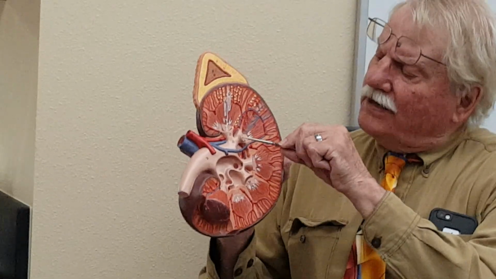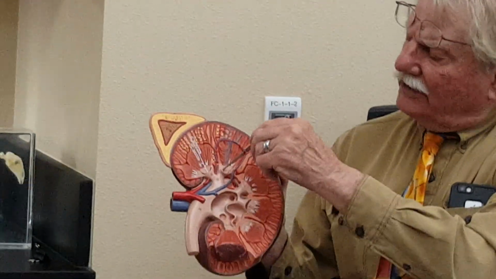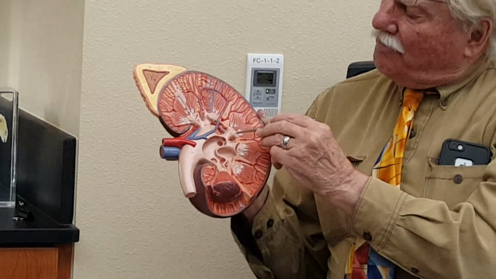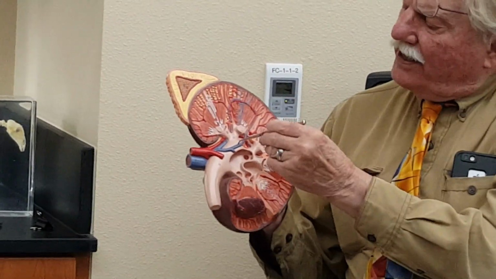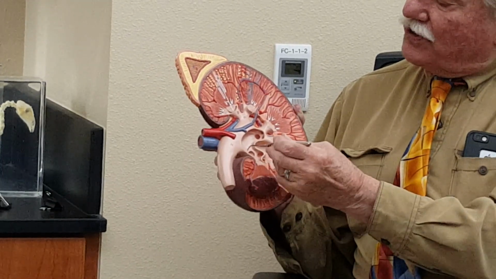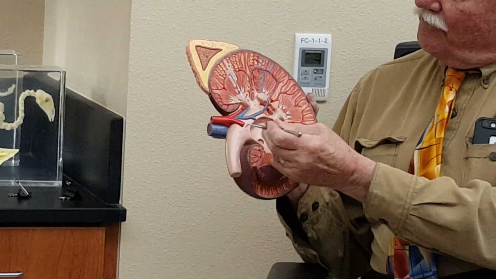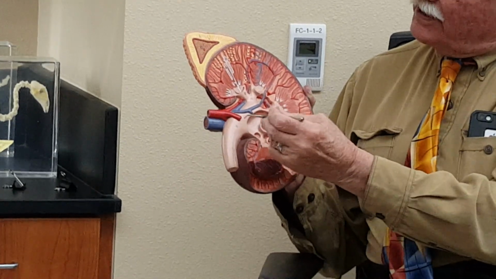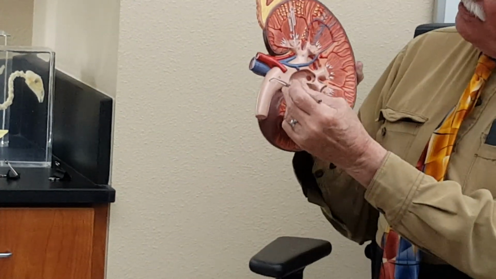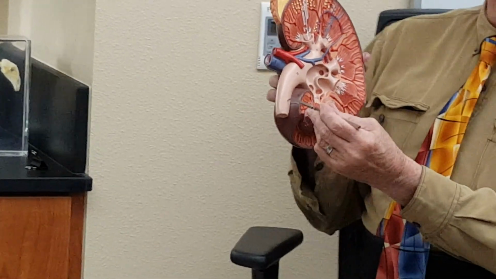So the minor calyx. Okay, so we have the drainage system, the minor calyx, the major calyx. Okay, and several minor calyces drain into a major calyx, and the several major calyces confluence into this renal pelvis here, and the renal pelvis narrows into the ureter.